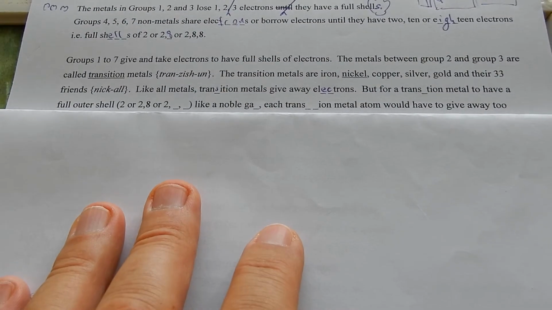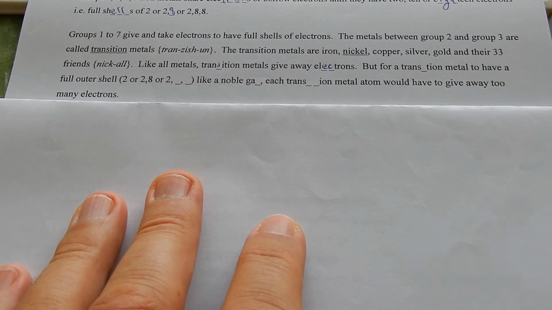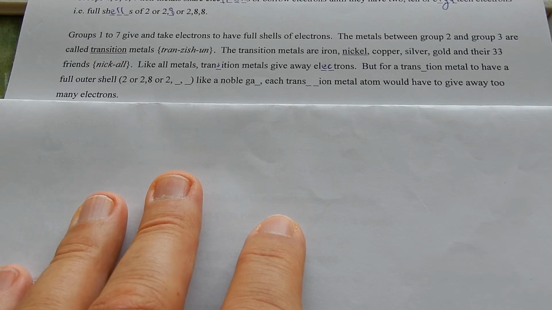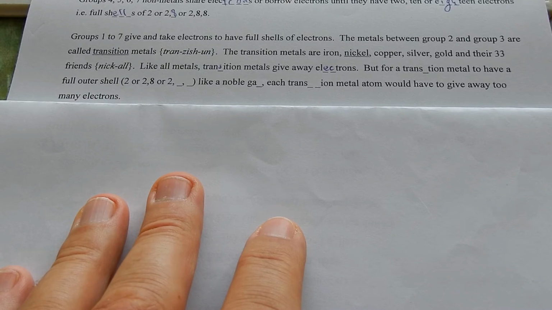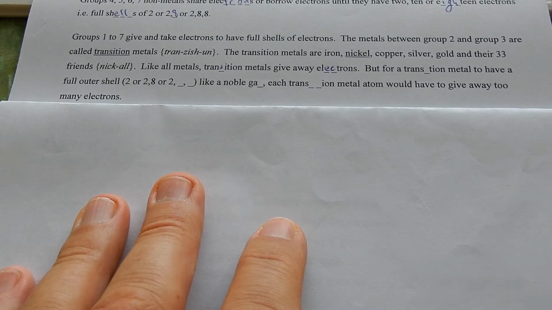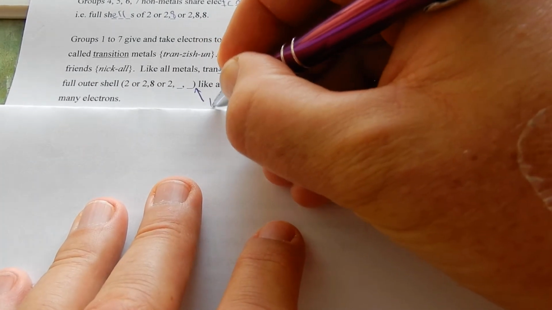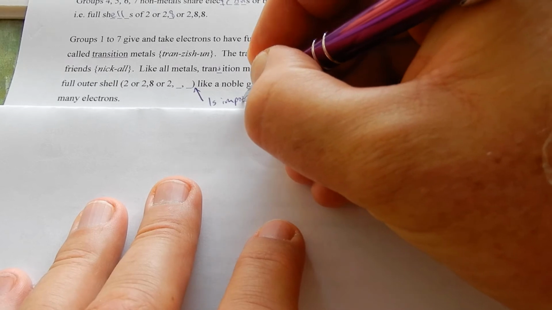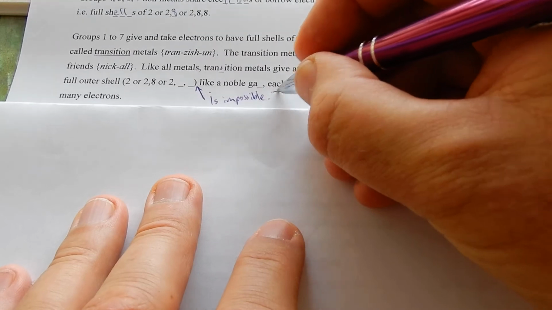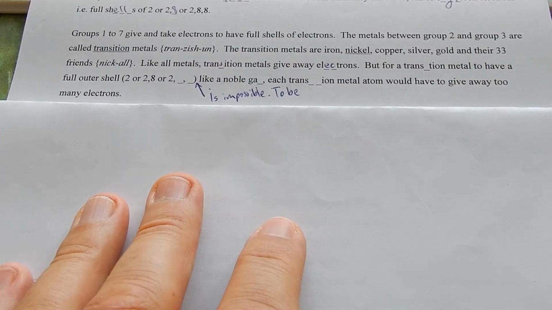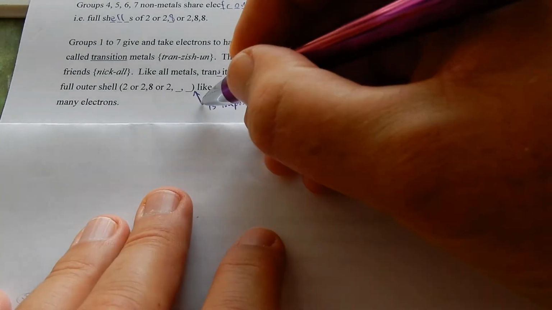But for transition metals to have a full outer shell, like a noble gas, each transition metal atom would have to give away too many electrons.